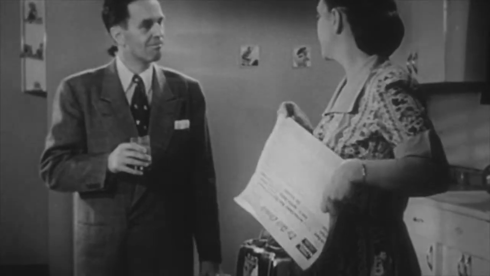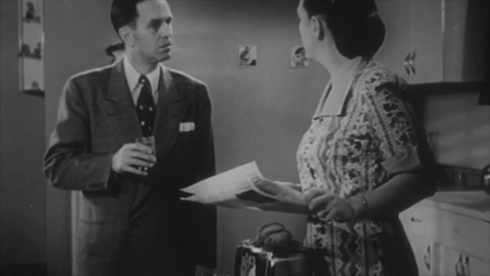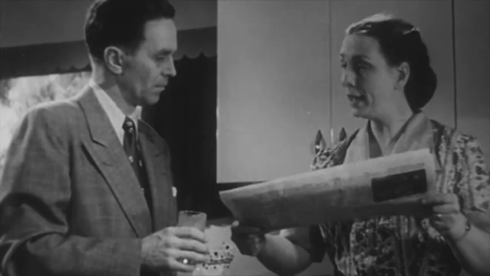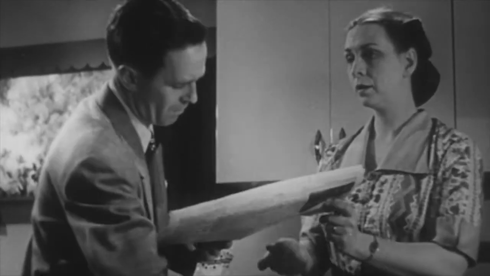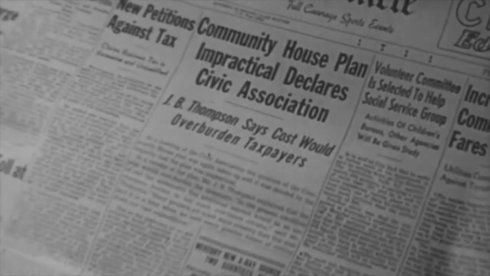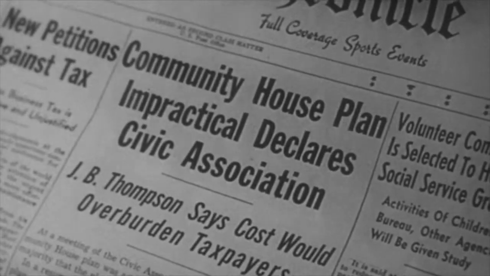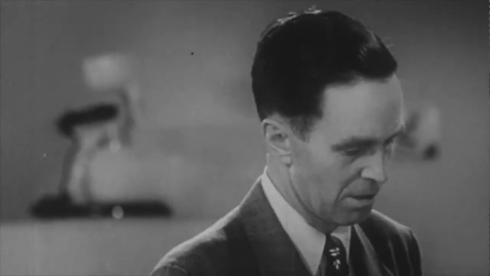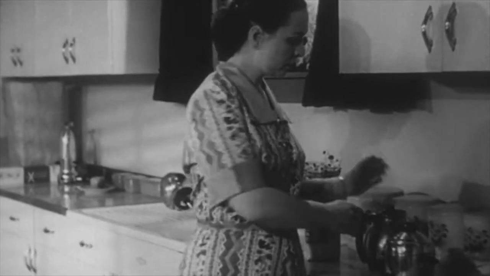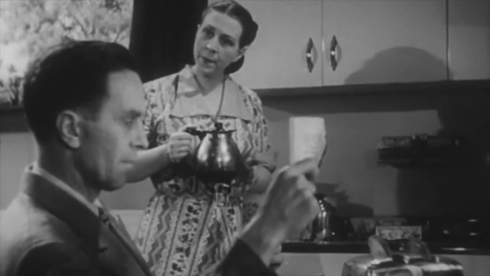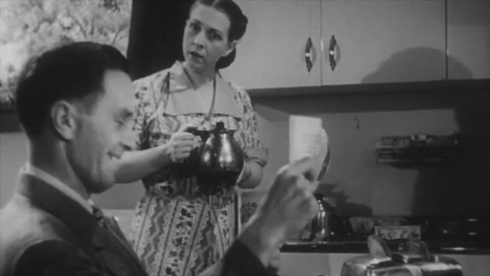Well, that's settled. The town can't afford the new community house we've all been shouting for. What makes you think that settles it, dear? The town needs that building, and we're going to get it. But they say it costs too much. Who says so? Well, they say so. Right here, in the paper. You mean Jim Thompson and his gang says so? I'd look twice at whatever he says about that community house. Why do you say that? If it's in the paper, it must be right.